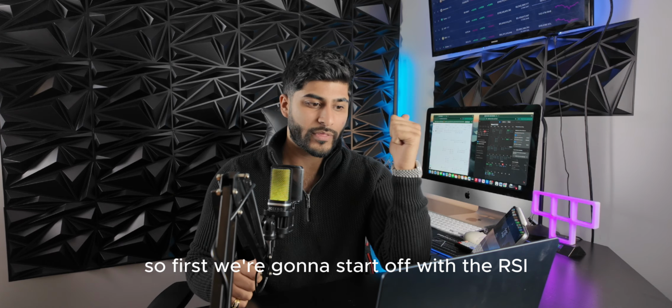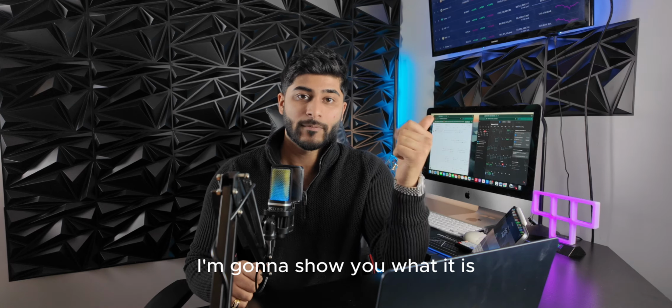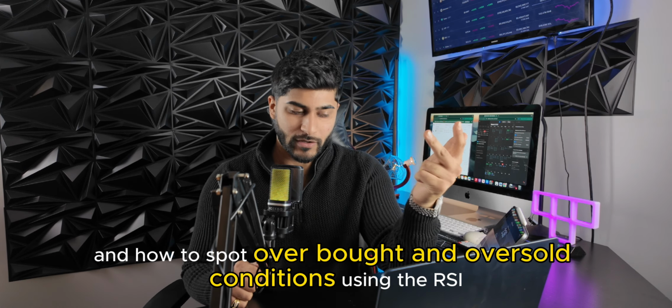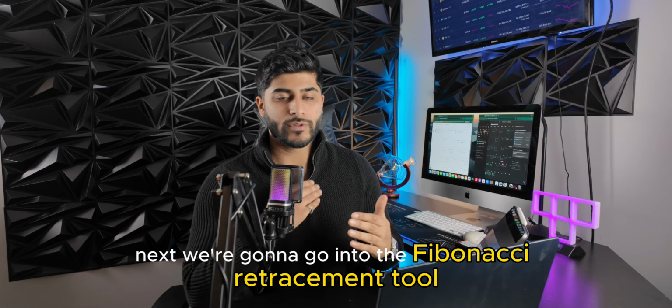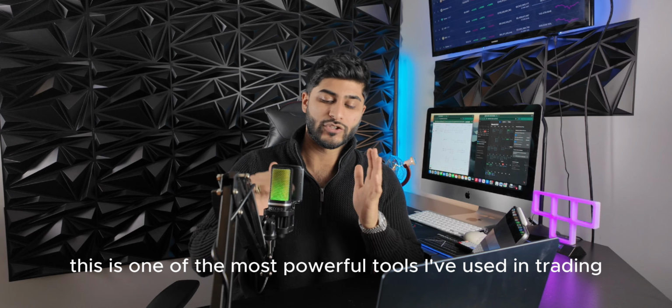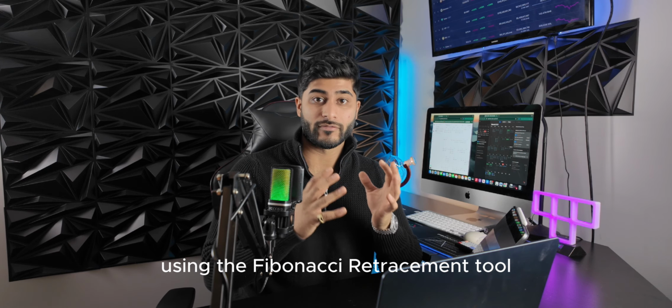So first, we're going to start off with the RSI, which is the Relative Strength Index. I'm going to show you what it is, how to read it, and how to spot overbought and oversold conditions using the RSI. Next, we're going into the Fibonacci Retracement tool. This is one of the most powerful tools I've used in trading to this date. You'll learn what they are, how to use them, and how to take high probability trades using the Fibonacci Retracement tool.